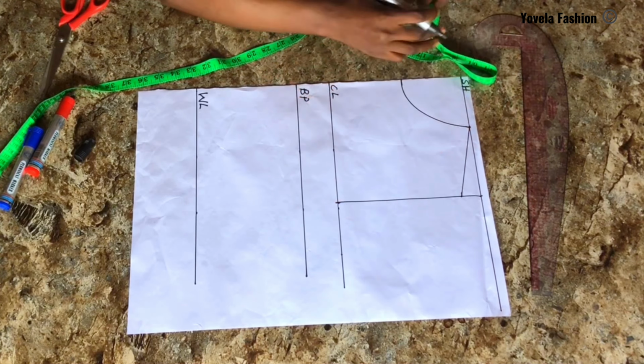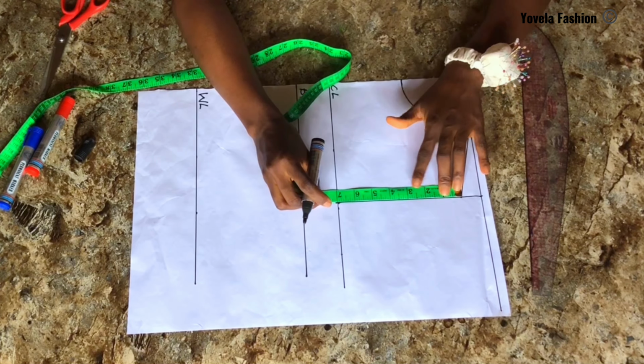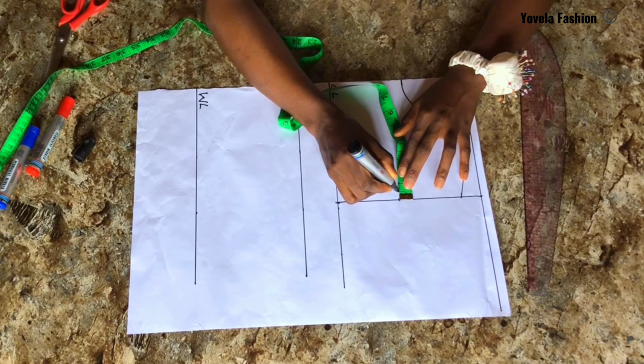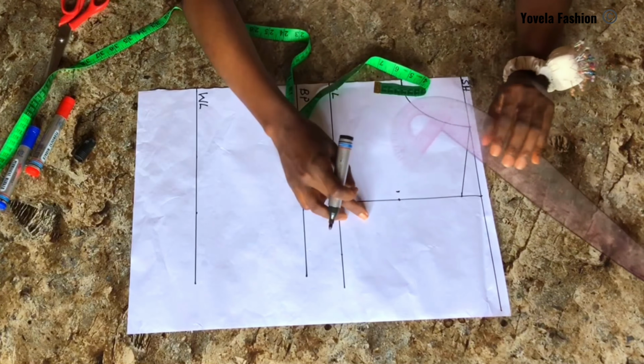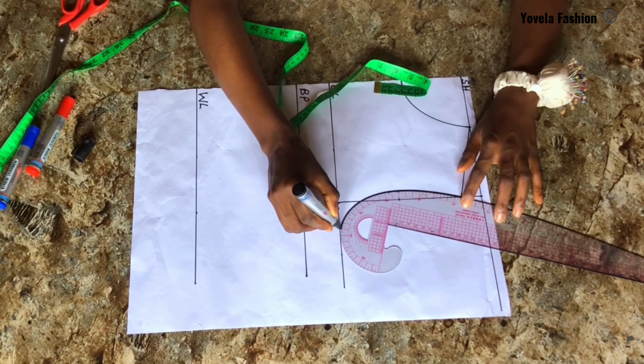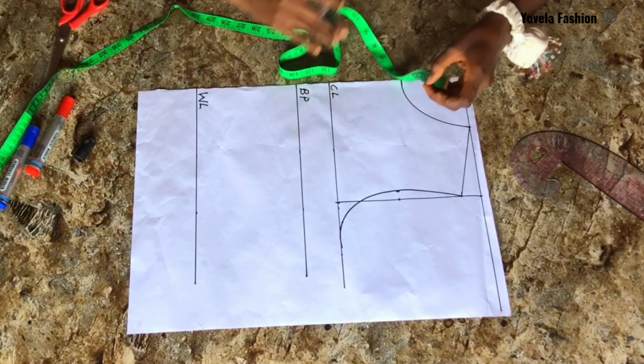And then the rest of this armhole line, I'm going to measure it. It's 7 inches. The midpoint of this 7 inches is 3.5 inches. Now for my armhole curve, it's going to be from my shoulder slope to this midpoint and then to my chest line like so. The next thing I'll be placing is my dart.